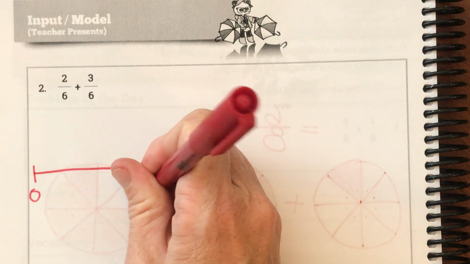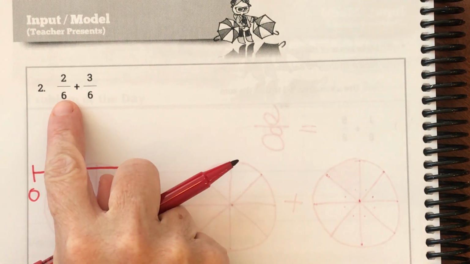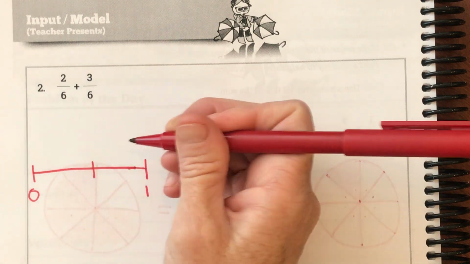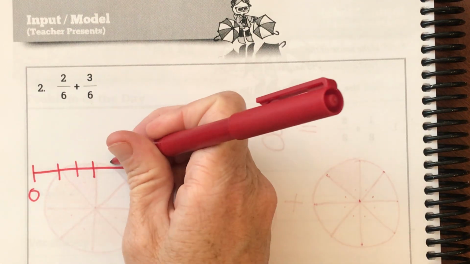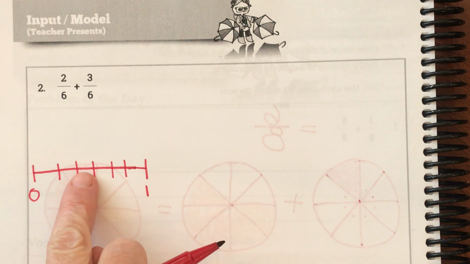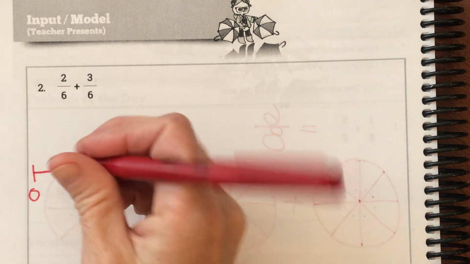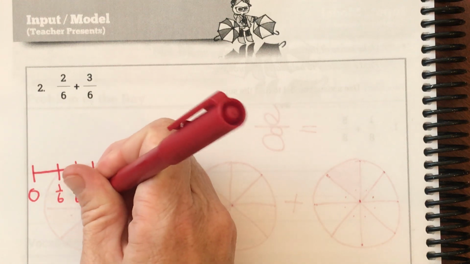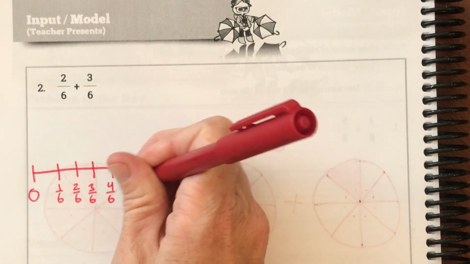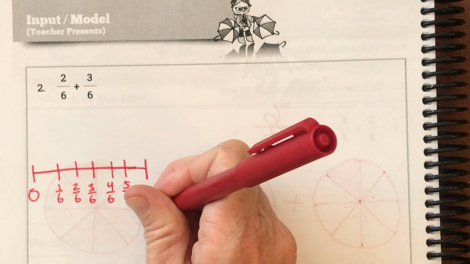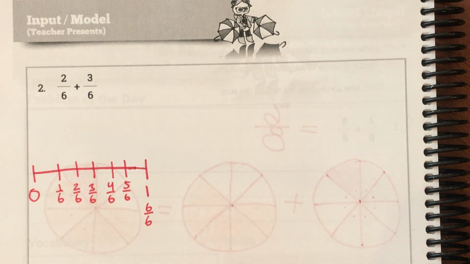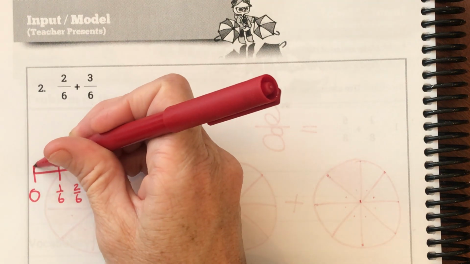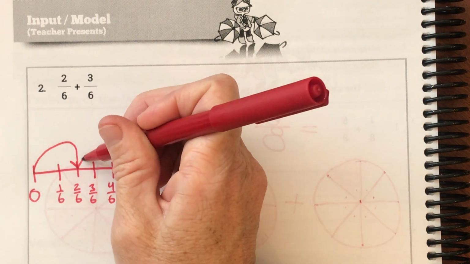And my number line is going to go to 1. Okay, so 6 means it was partitioned or cut into 6 pieces. So I'm going to do it in half. And then, see, I have 1, 2, 3, 4, 5, 6 sections. So that would be 1/6, 2/6, 3/6, 4/6, 5/6, and 1 whole is equivalent to 6/6. Okay, so 2/6 means that I went right here.